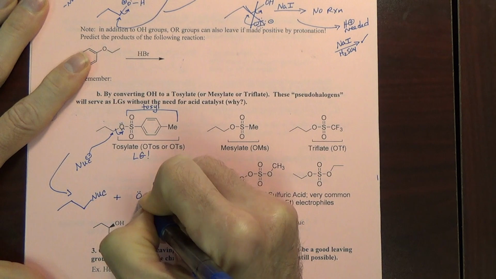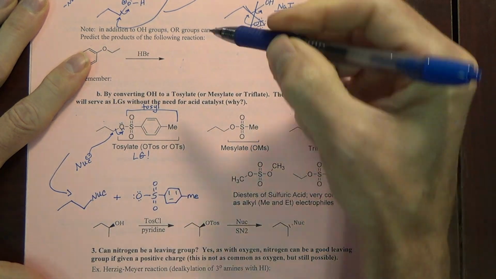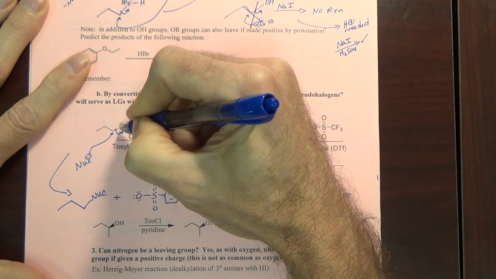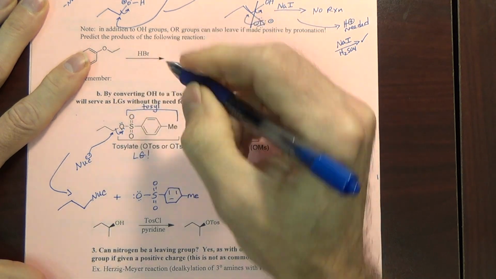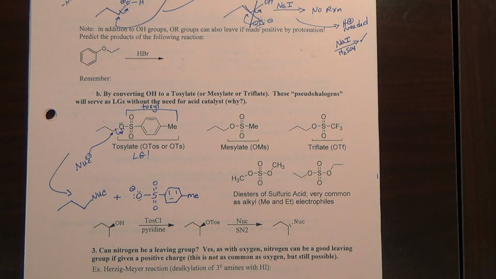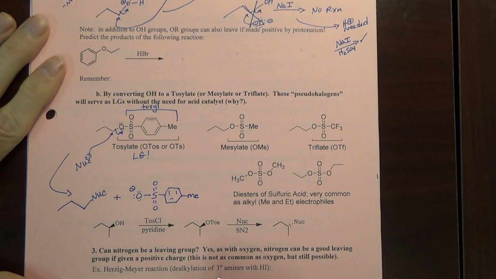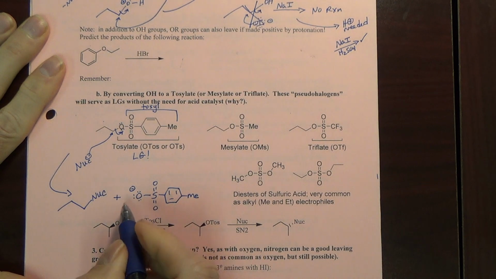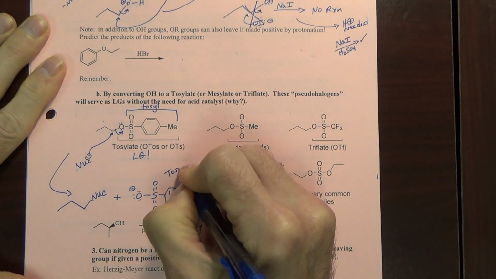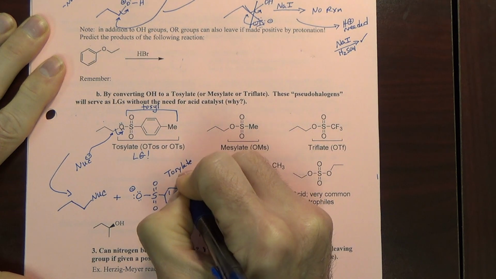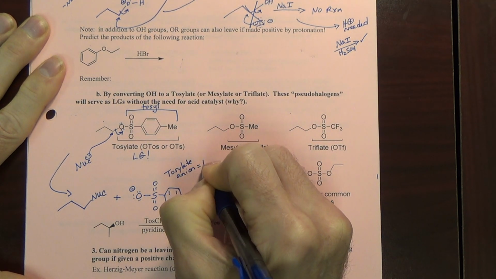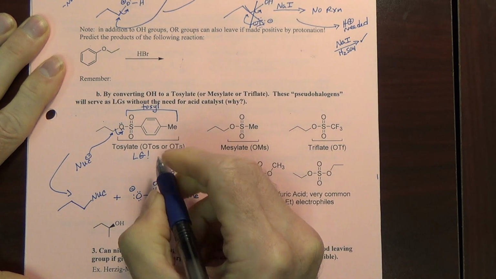The oxygen should now have 3 lone pairs. Third lone pair coming from this arrow movement here. That oxygen is now a minus. And here is your tosylate anion, which was our Lg.